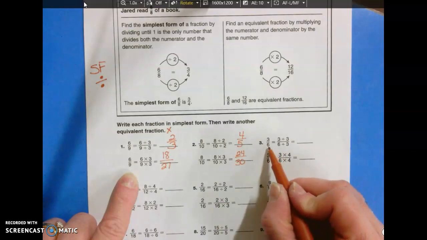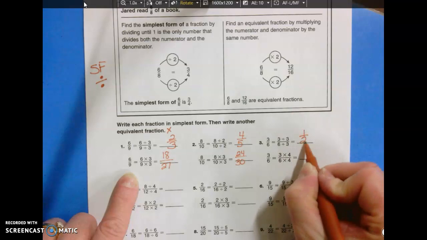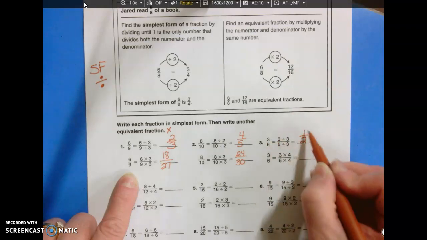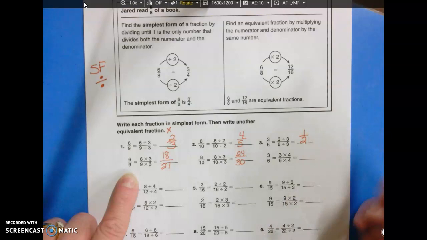3/6. I hope you begin to automatically see what that could equal. If I divide both by 3, I get 1/2. Isn't 3 half of 6? So those halves for equivalent fractions are the ones you're going to want to just recognize really quickly.